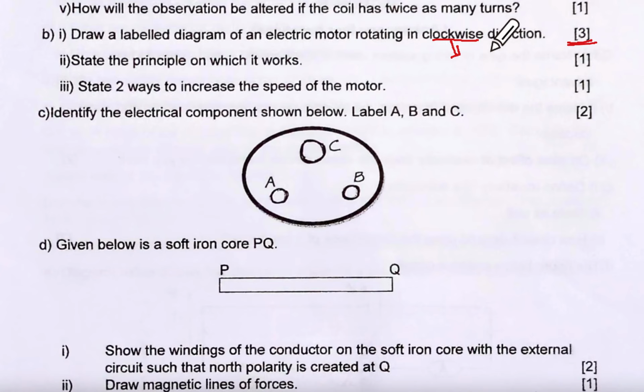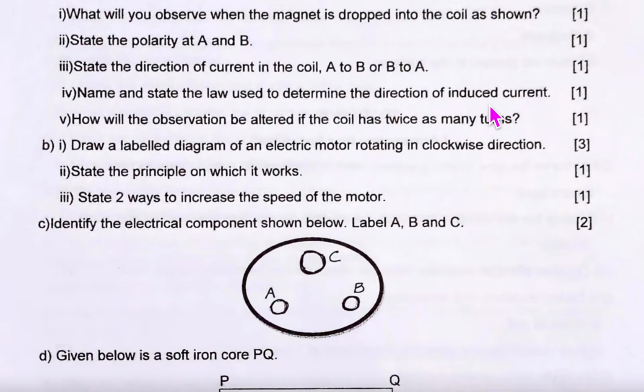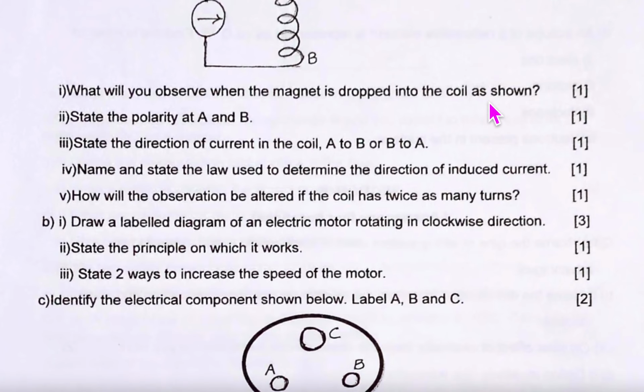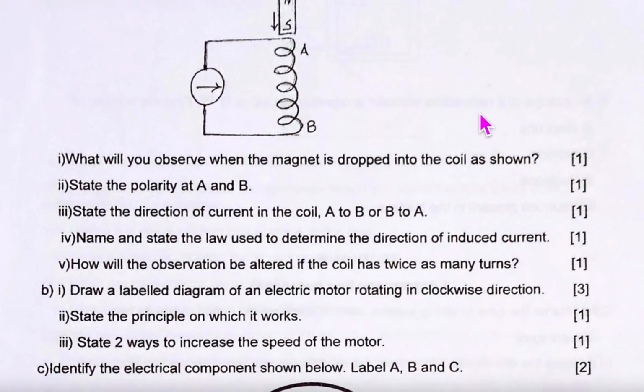Ma'am, I had a doubt in an earlier question. They asked us about the direction of induced current. So we said the answer is clock rule. Instead, it is Fleming's right hand rule. Where is Fleming's right hand rule? Ma'am, the fourth question, the direction of. Fleming's right hand rule is for the straight conductor, and for a closed coil it is Lenz's law.